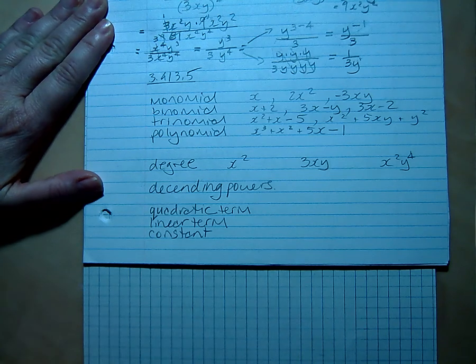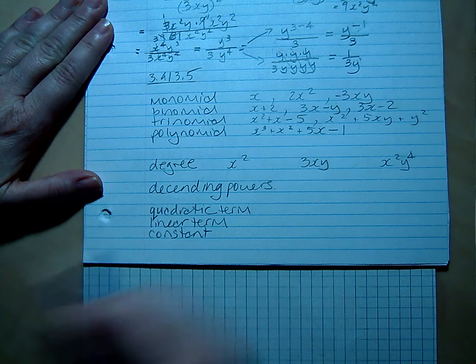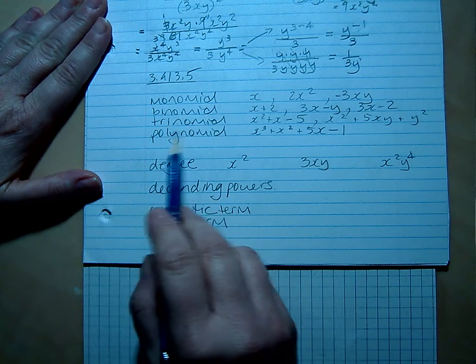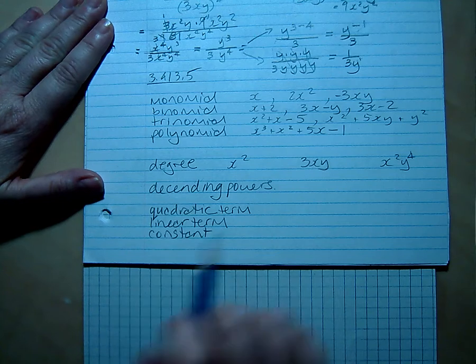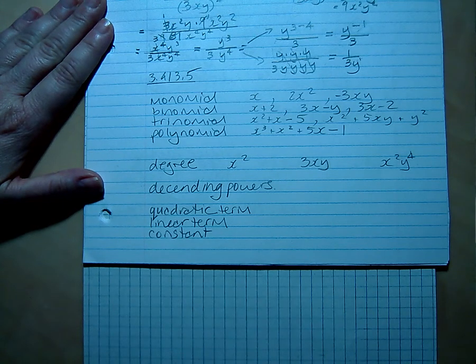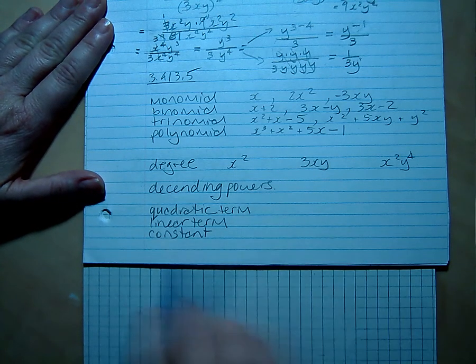Hey guys, we're going to take a look at some definitions. So we've got here monomial, binomial, trinomial, polynomial. So we're really getting into some algebra here. And basically what I want you to know, this is a lot of language I'm just going to go over.